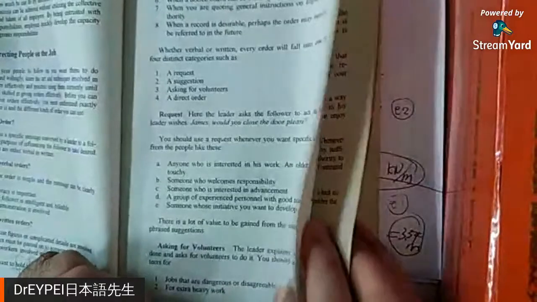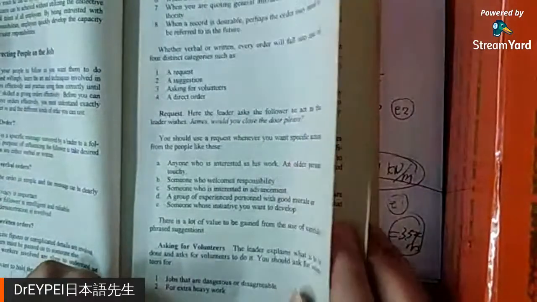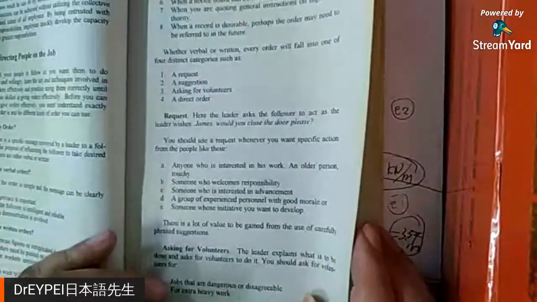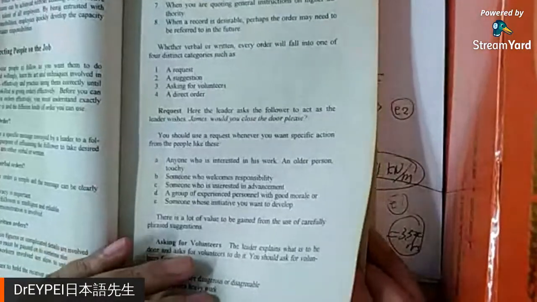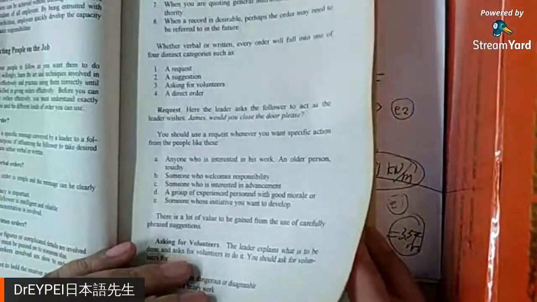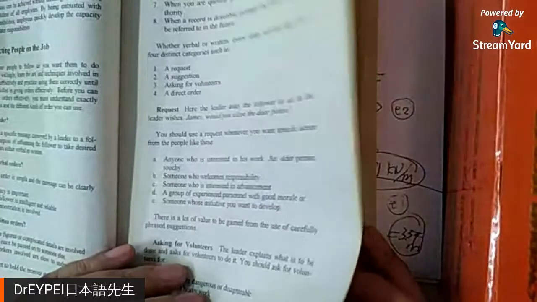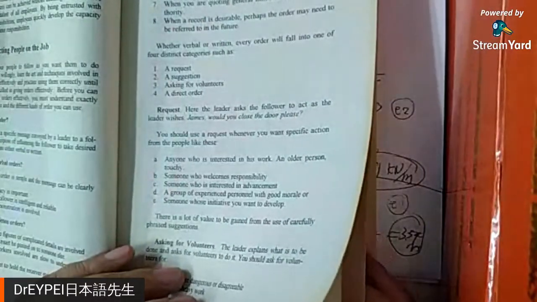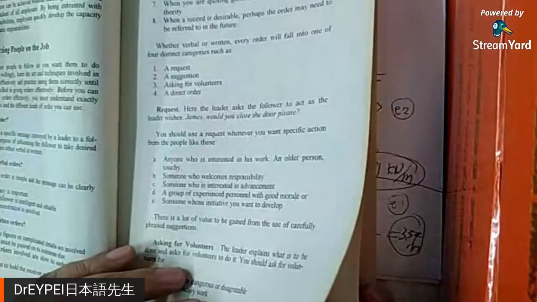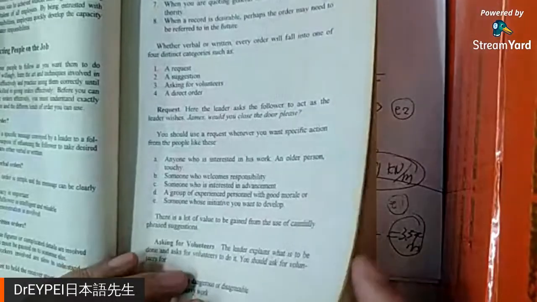An order is a specific message conveyed by a leader to a follower. Orders are either verbal or written. When to use verbal orders: when the order is simple and the message can be clearly heard; when privacy is important; when the follower is intelligent and reliable; when a demonstration is involved.